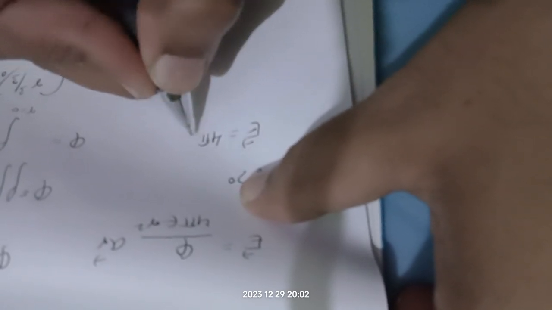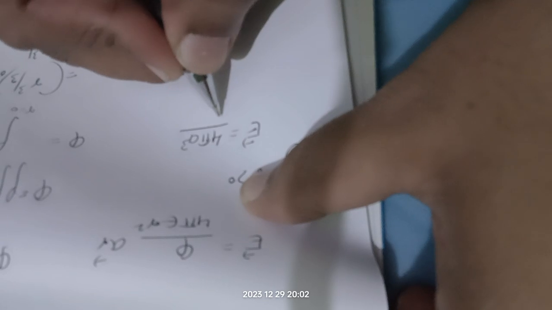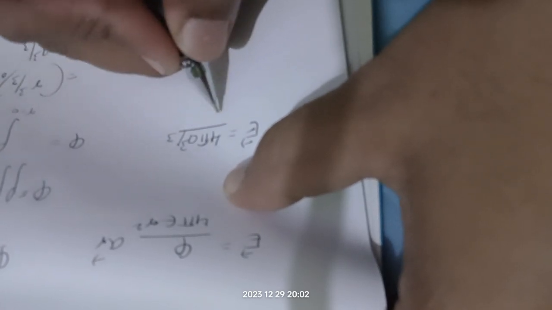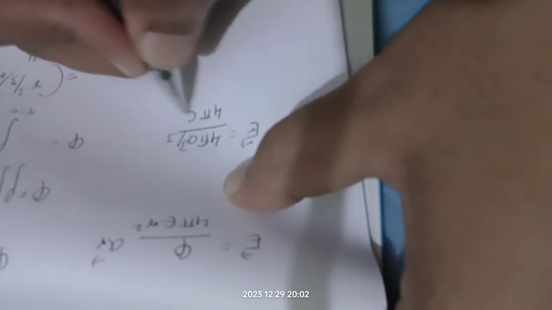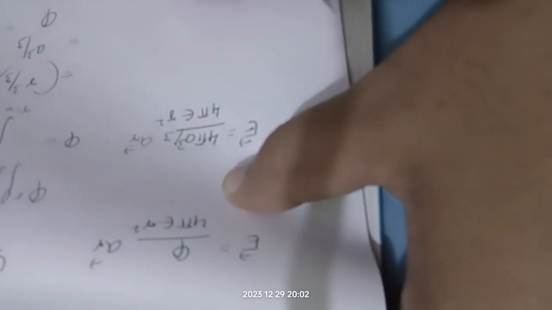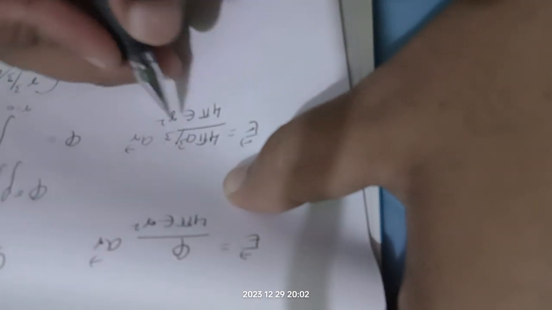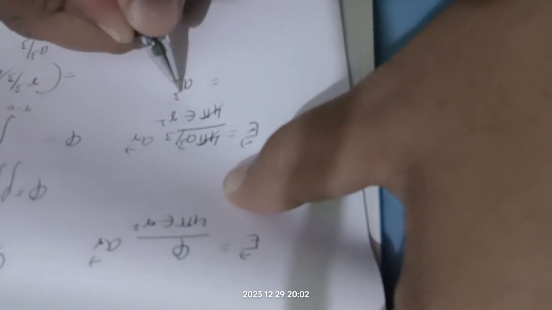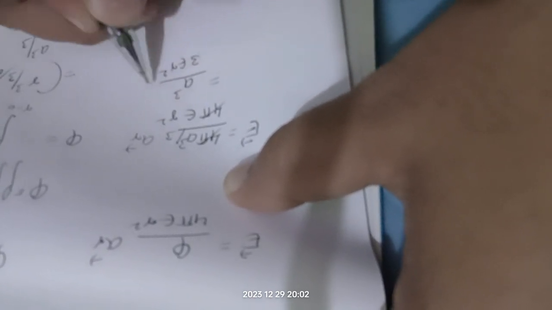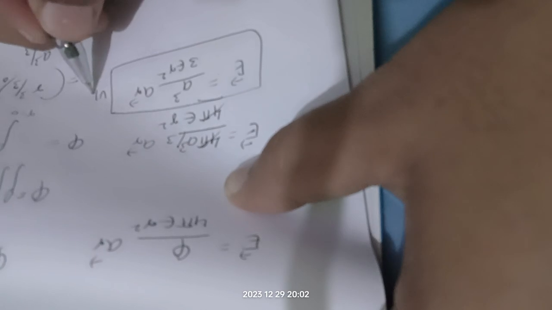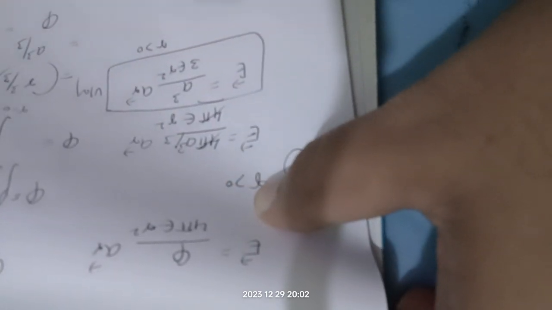Q stands for 4 pi a cube by 3, divided by 4 pi epsilon r square into ar. Okay, so here 4 pi will get cancelled. So you can write this as a cube by 3 epsilon r square ar, which is the electric field intensity when the case is r greater than a.